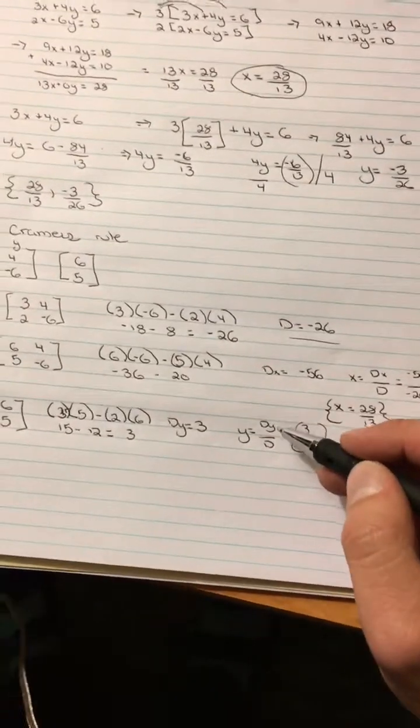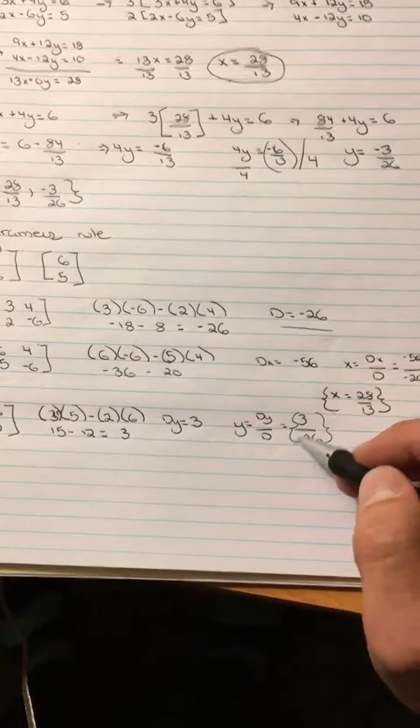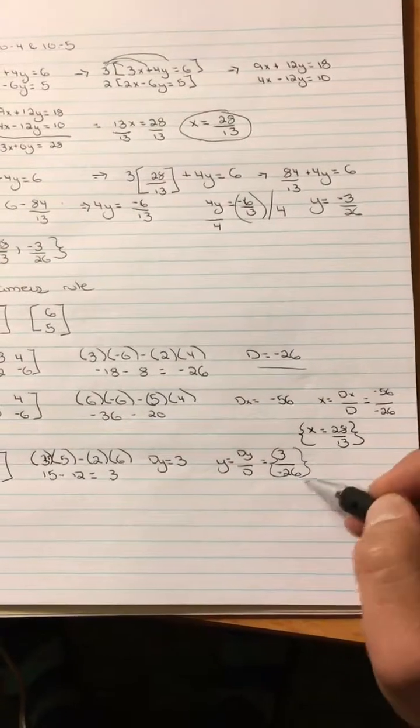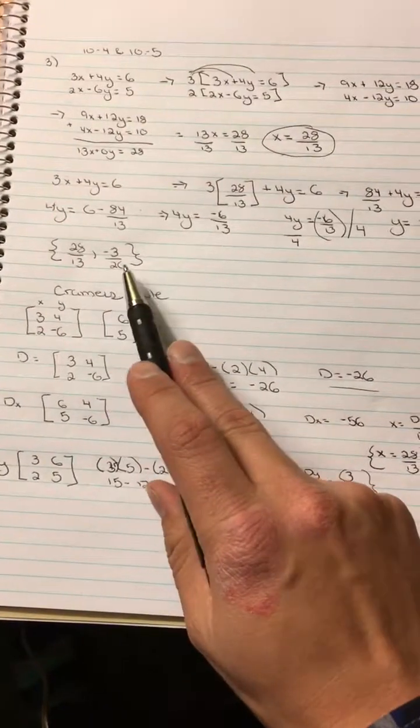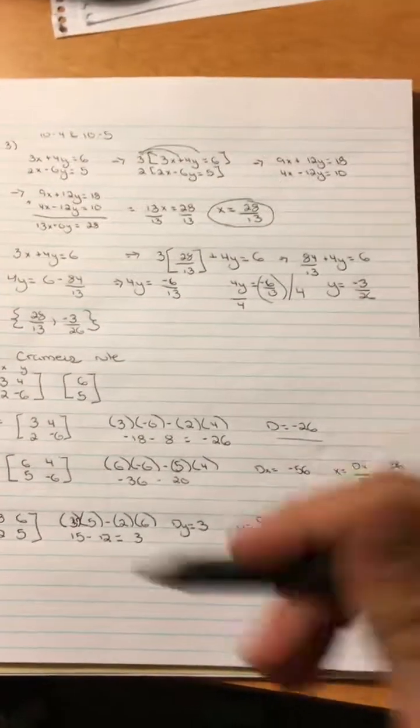Y is equal to D sub y over D. Again, my D sub y is 3. My D is minus 26. So this is just 3 over minus 26. Again, x is 28 over 13 and y is minus 3 over 26. Same answer. Much easier way to do it with Cramer's rule.